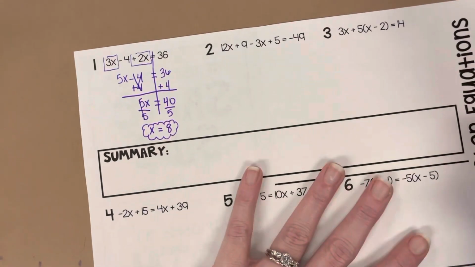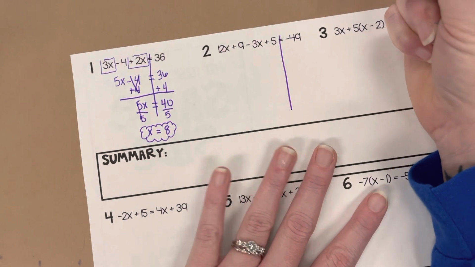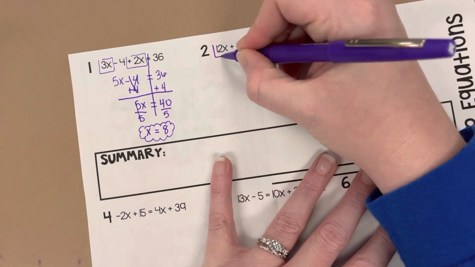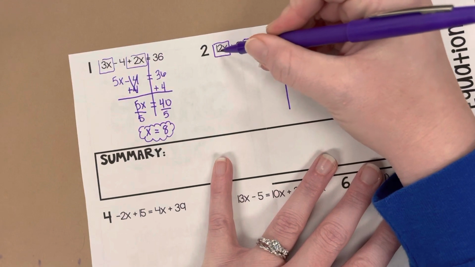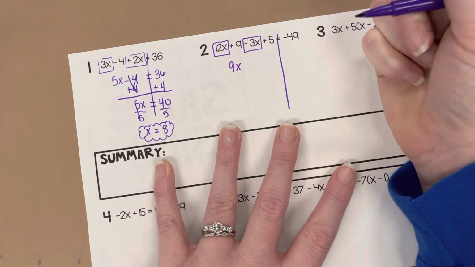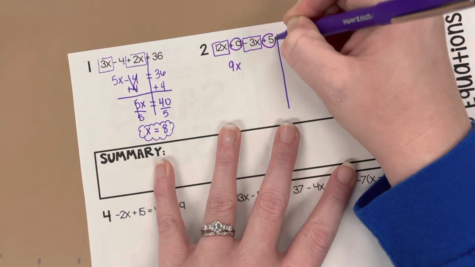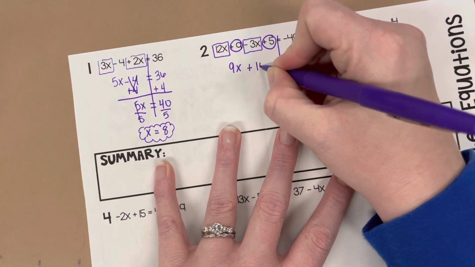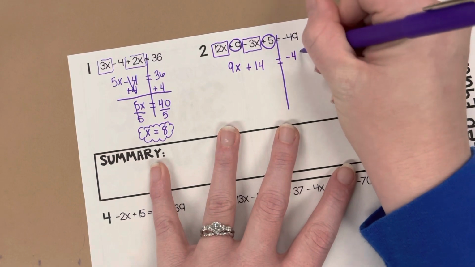Number 2 is the same idea, but I do have a little bit more going on within the problem. So I start with my line down. Now we need to combine like terms. Well, I can see I have a 12x and a negative 3x. This would be 12x minus 3x, which becomes 9x. But then I also have this plus 9 and plus 5 that can be combined. That gives me a positive 14, and it equals negative 49.